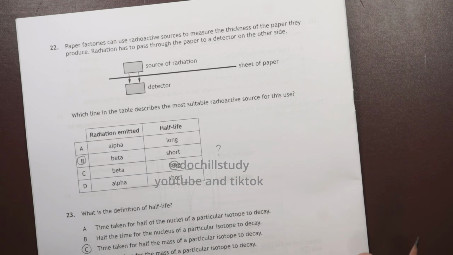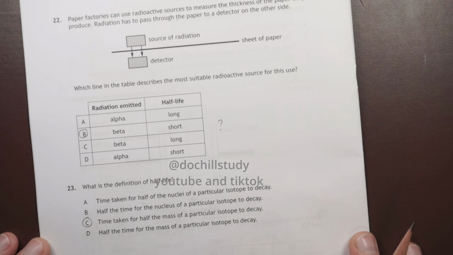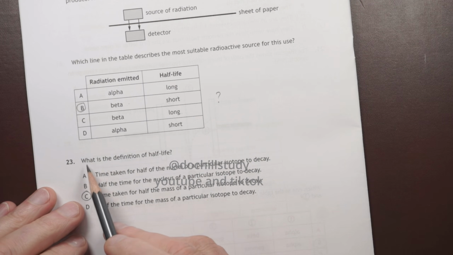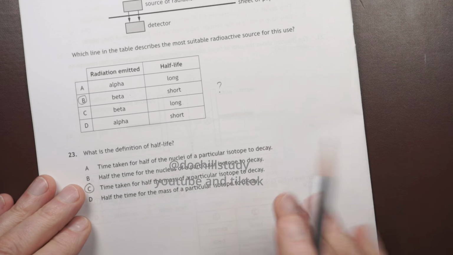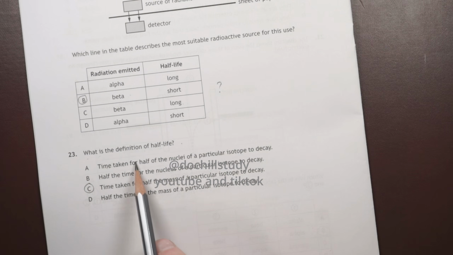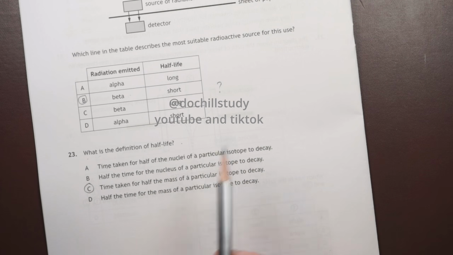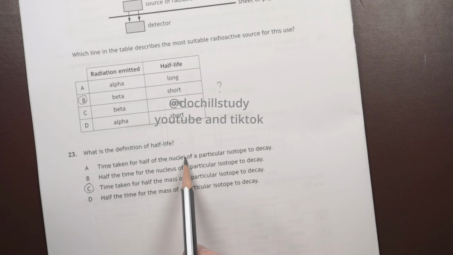I would just say short because it would be safer. The materials won't hang around any longer if you have to throw them away and things like that. They wear out and you can replace them. I would go short half-life, but it's a question mark. Time taken for half of the nuclei of a particular isotope to decay. So it's saying half the nuclei of that isotope. And it sounds kind of nearly right.